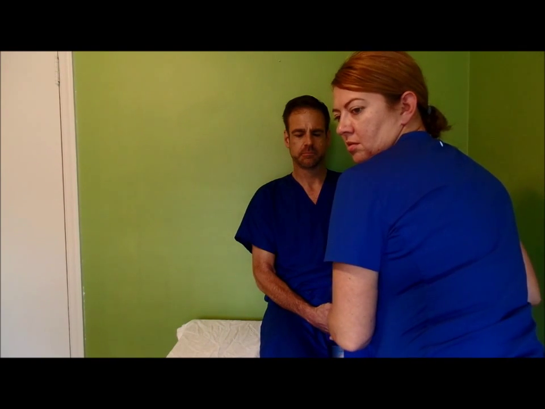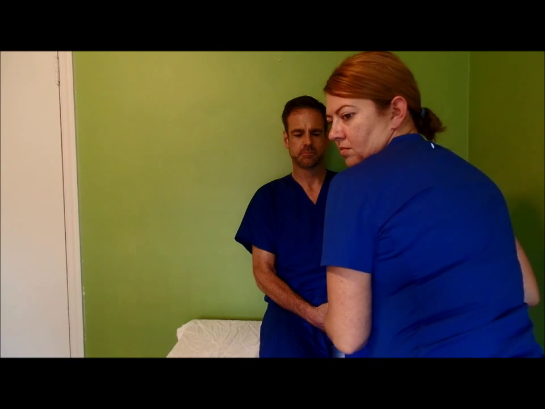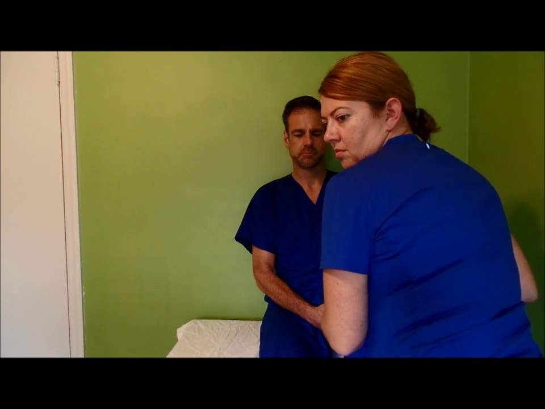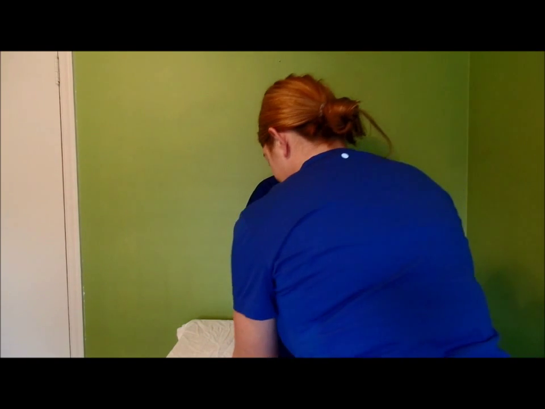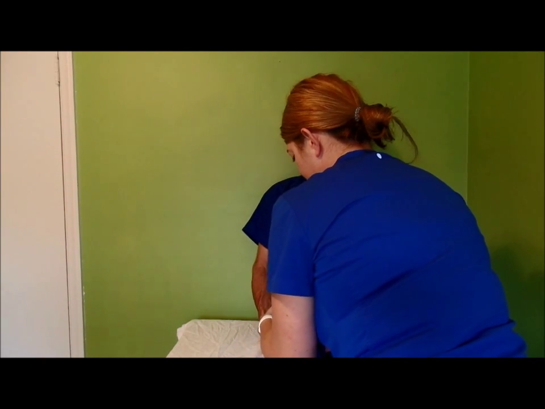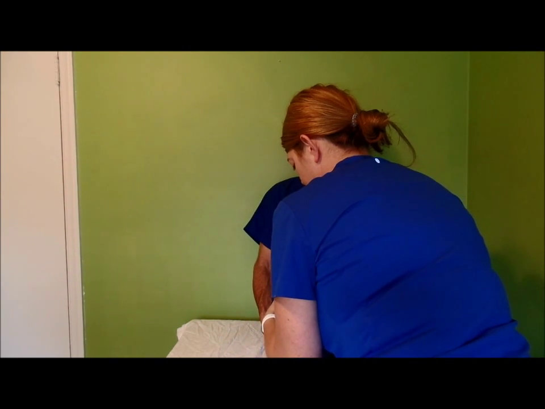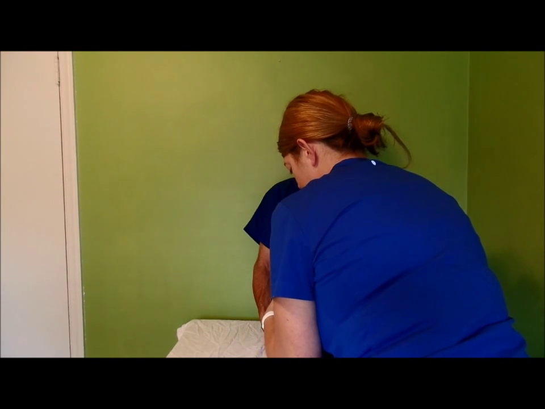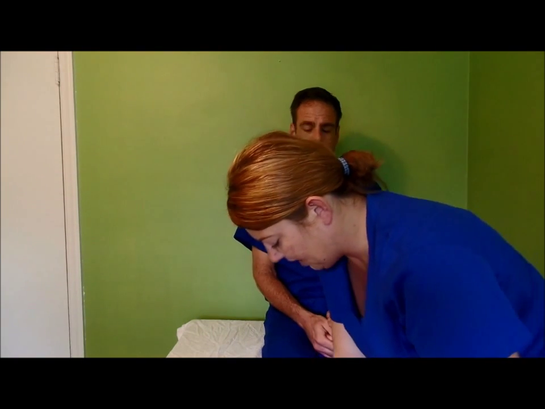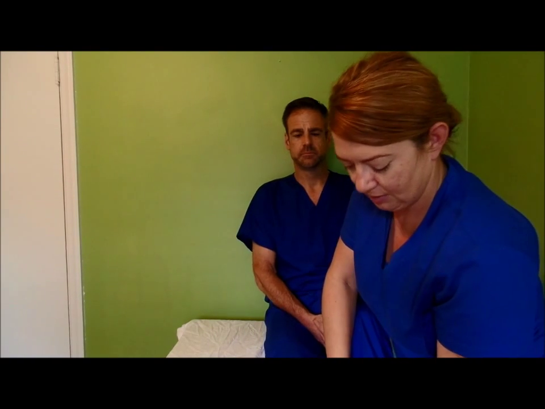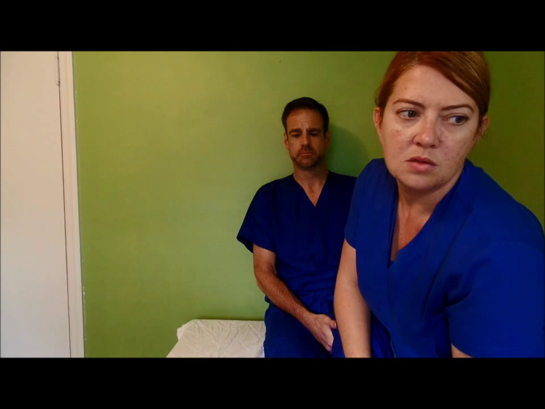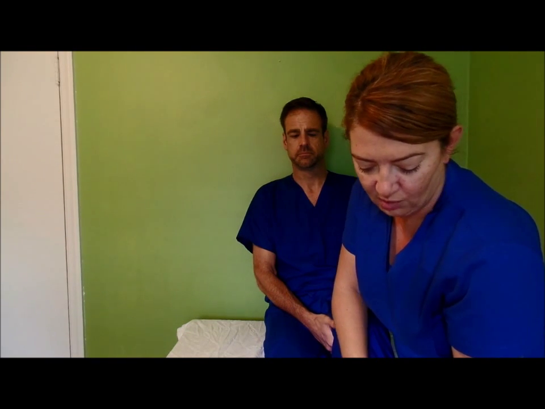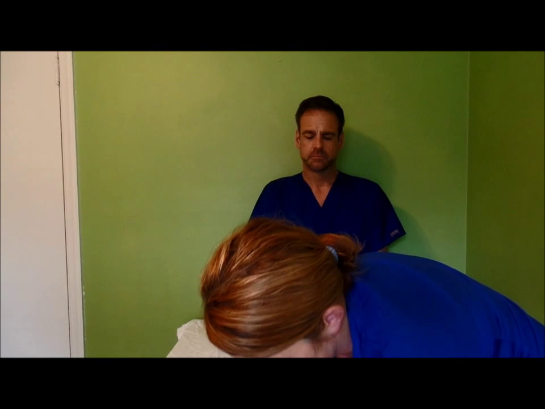Hard to feel. All right, we're going to move down and check the posterior tibial pulse right behind the ankle, checking both sides.